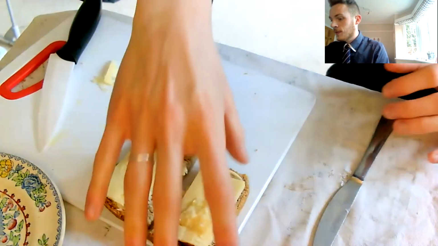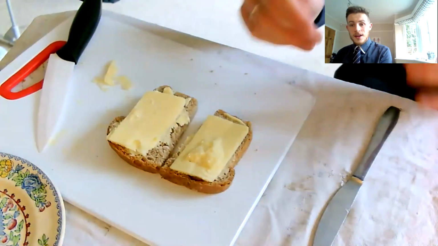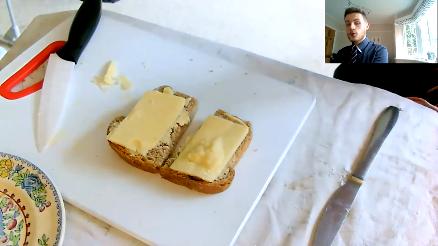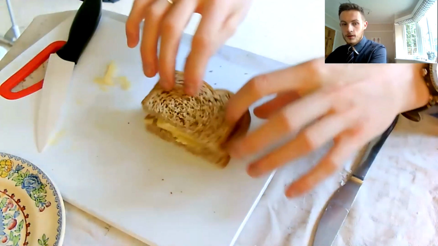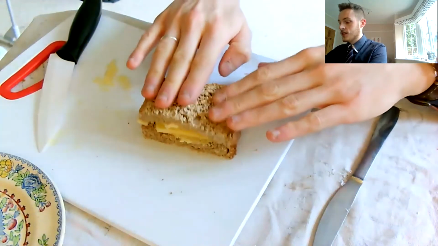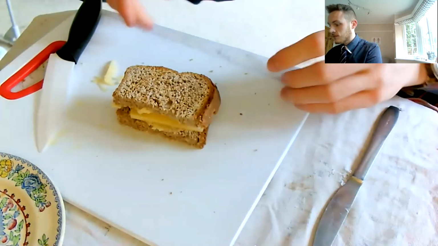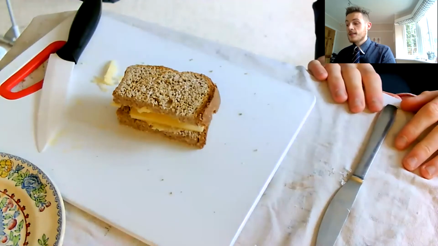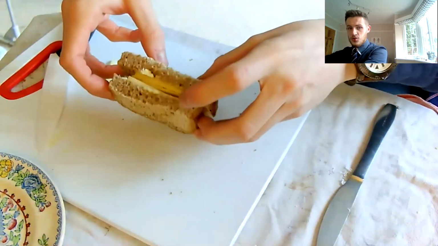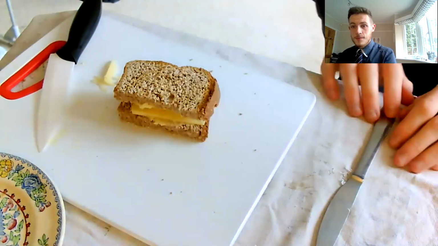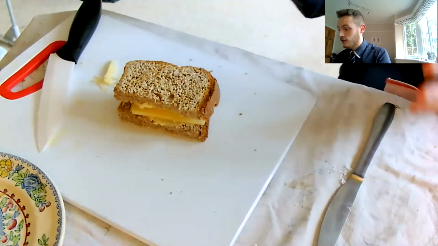There we go. My next step might be, next, put your slices of bread together. So put them both together. There we go. I've got my cheese sandwich there. I've got one last step to do. That's a huge cheese sandwich to try and get in my mouth all in one bite. I think that's all going to fall out.